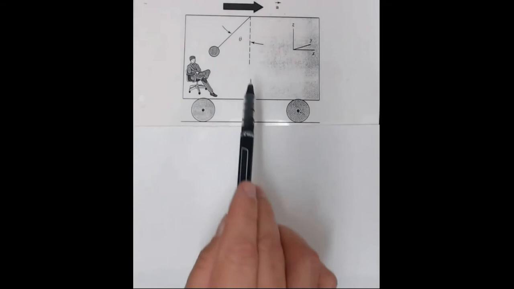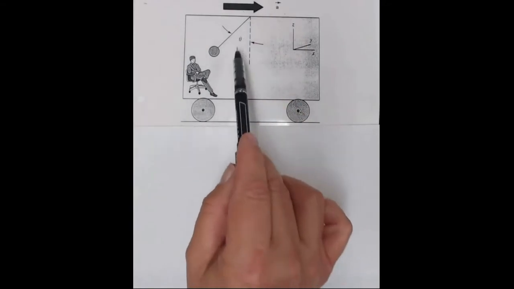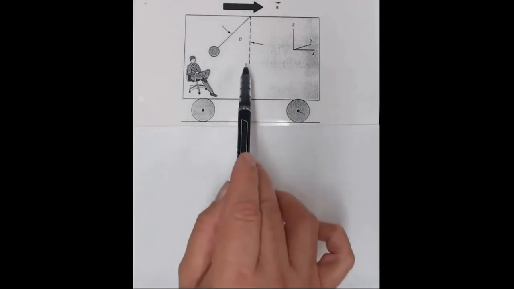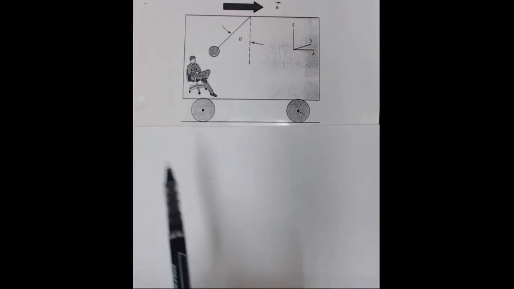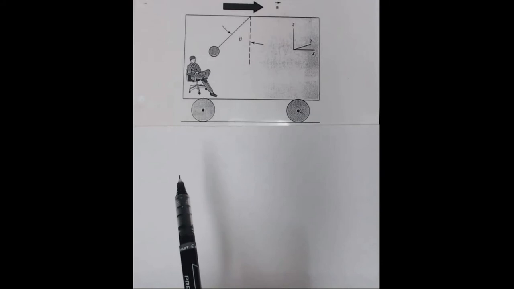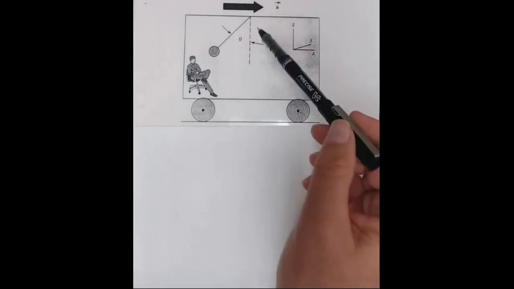It's accelerating in that direction. If you have a pendulum hanging down and we're not moving at all, or moving at a constant velocity, that pendulum would remain vertical with respect to a person in there because it obeys Newton's laws of motion. And you would have an inertial reference frame in that case.